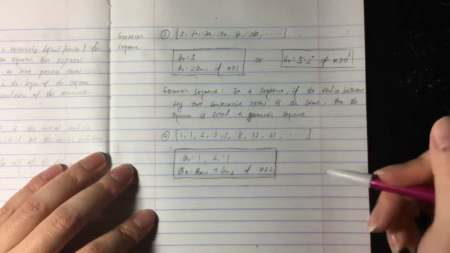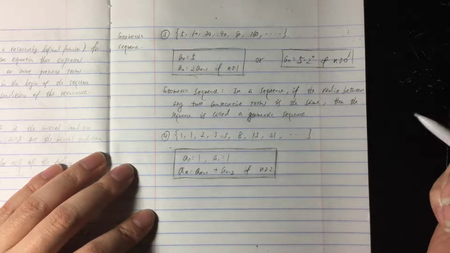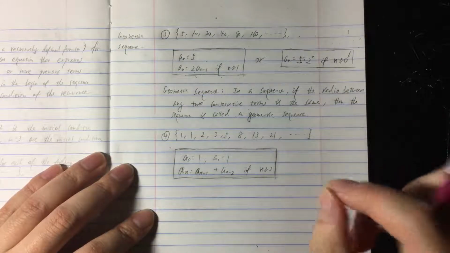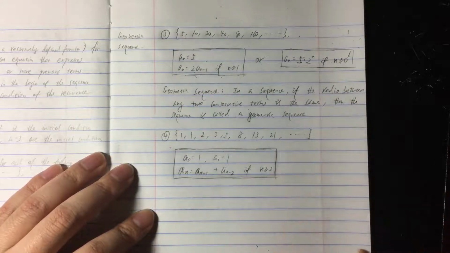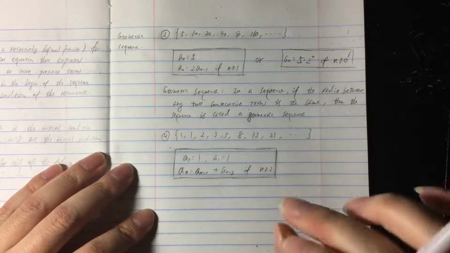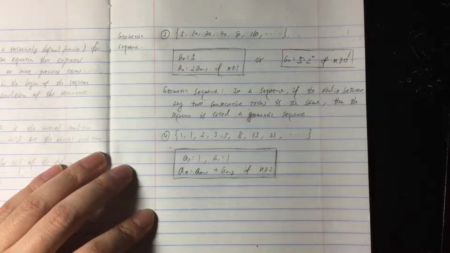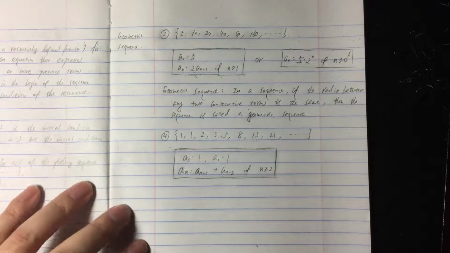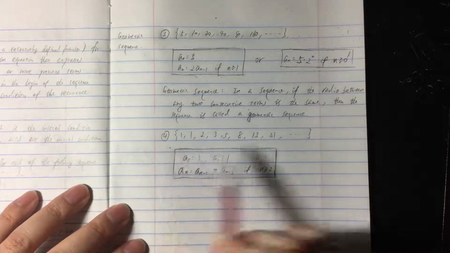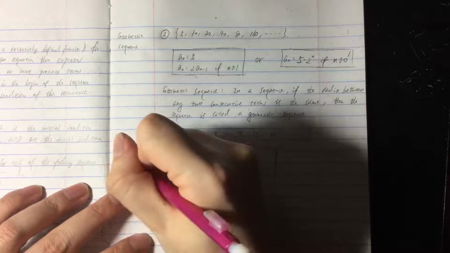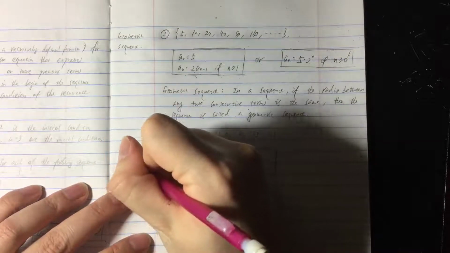Is there a closed formula for this sequence? The answer is yes, but it's very hard to find it right now. In chapter 8, I'll show you a new technique to find a closed formula for this sequence. But right now, it's very hard to find. This sequence is also a special sequence. It's called the Fibonacci sequence.